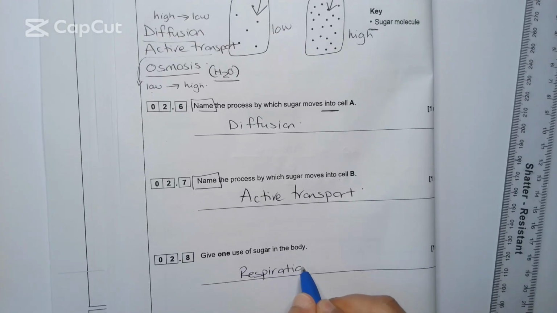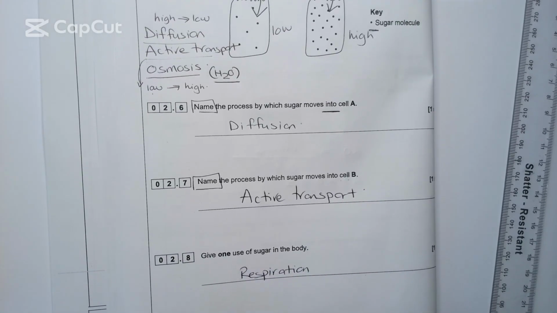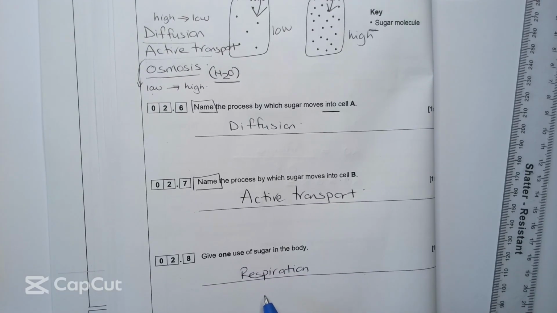So sugar combines with oxygen to release energy, produce carbon dioxide, produce water. There are other possible answers. You can also say sugar is converted into glycogen. You can say sugar is used to make amino acids or proteins, or it's used to make fat. Okay, but all of you should know respiration.